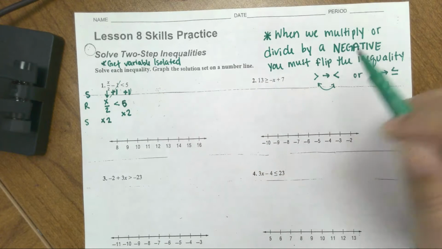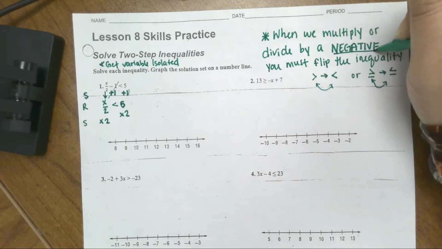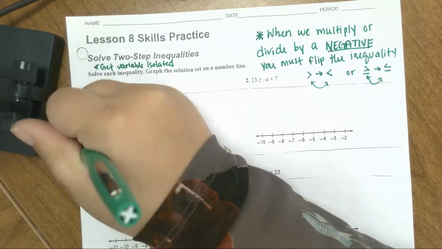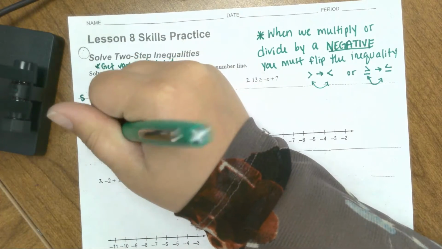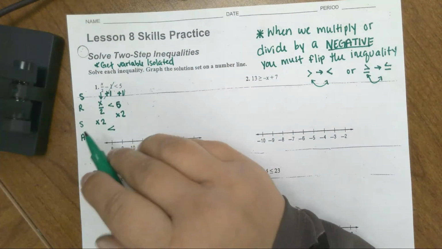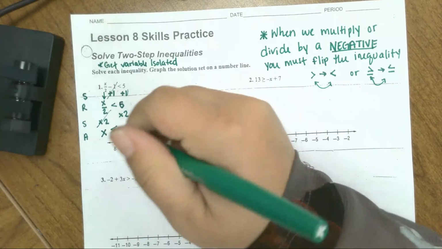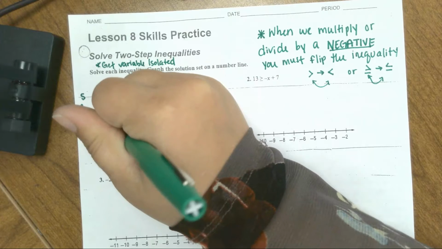I only change it if I multiply or divide by a negative number. So I don't have to change my sign. My sign's still going to be a less than sign. So the 2's cancel out and leave me with x is less than 6 times 2, which is 12.